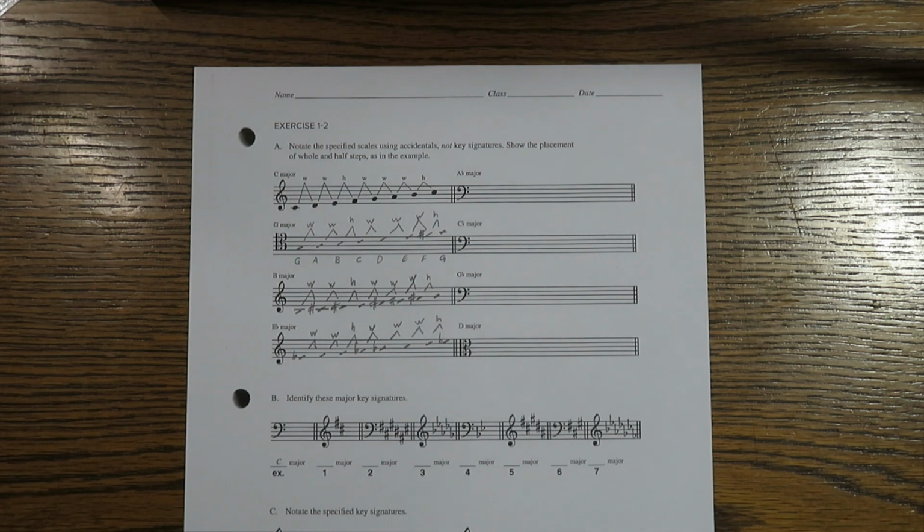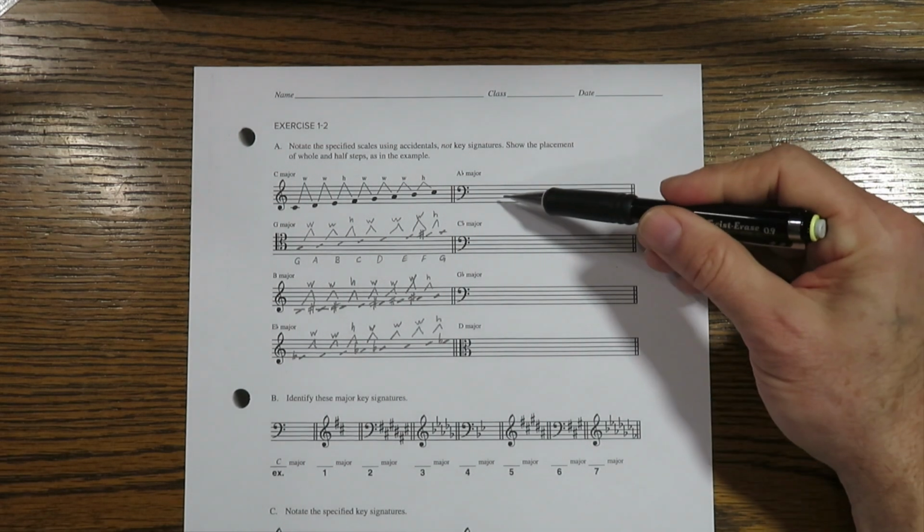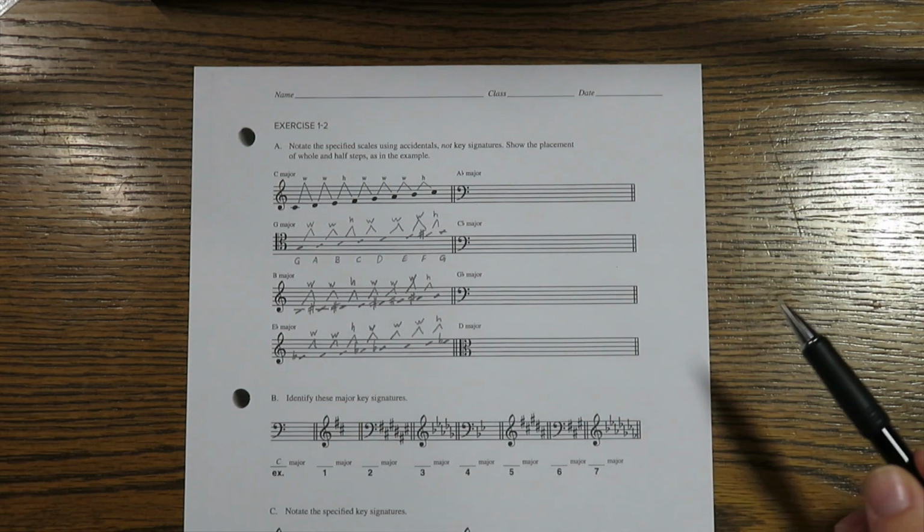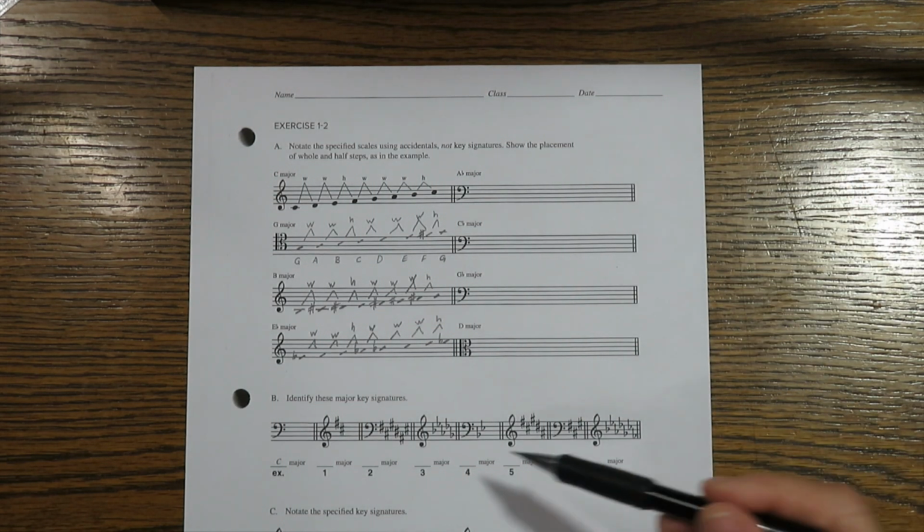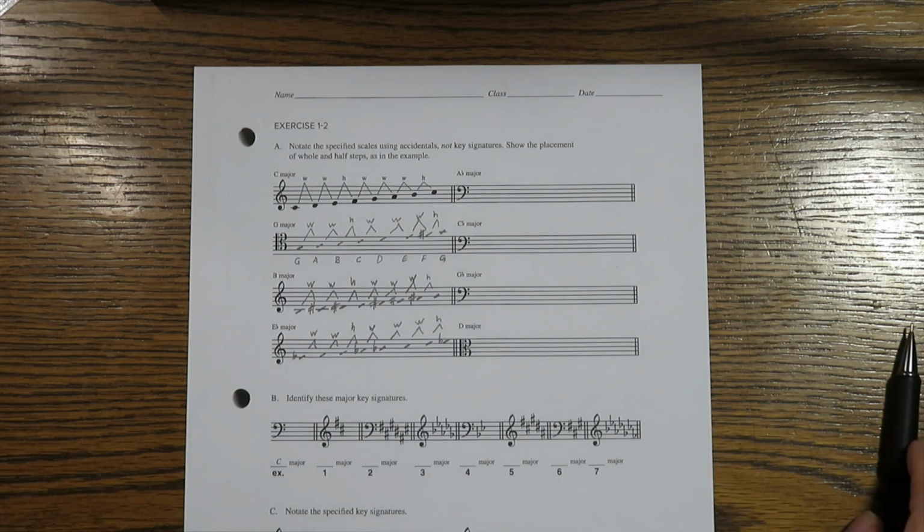Hopefully you can use these techniques and finish out filling out the rest of this section. And I will see you for part B. Thank you.